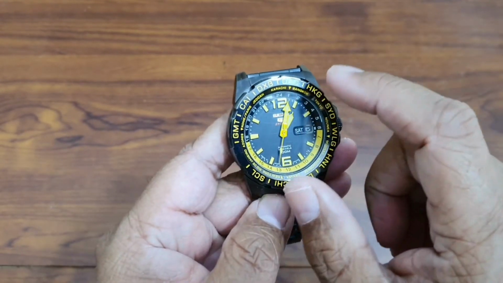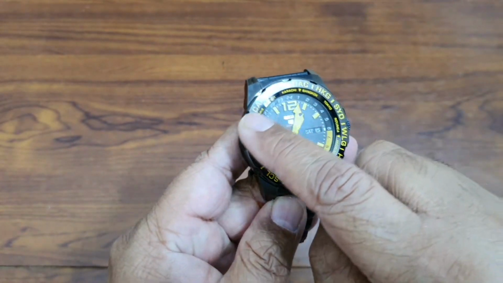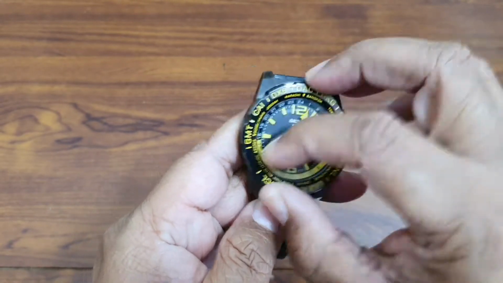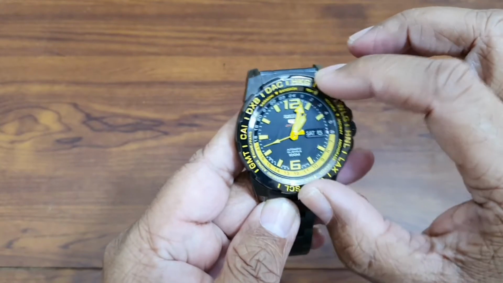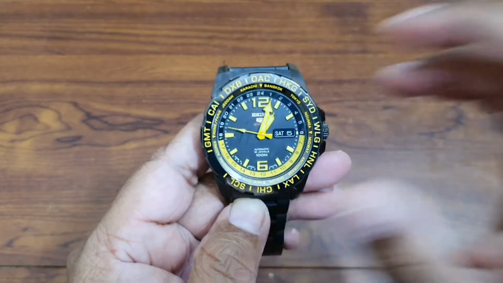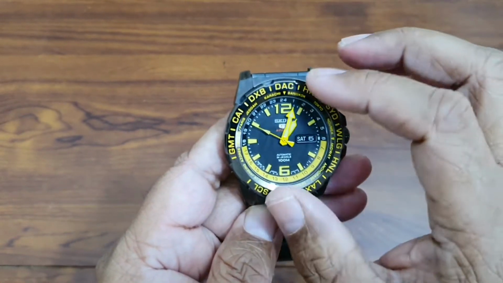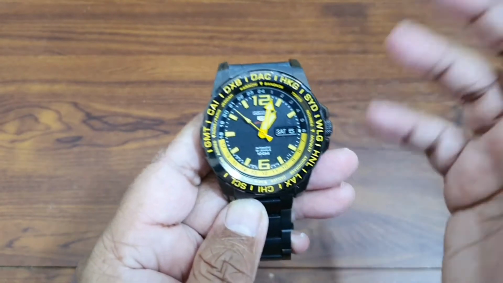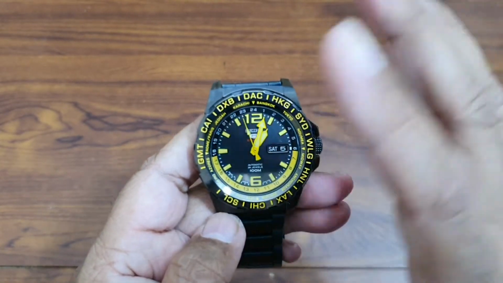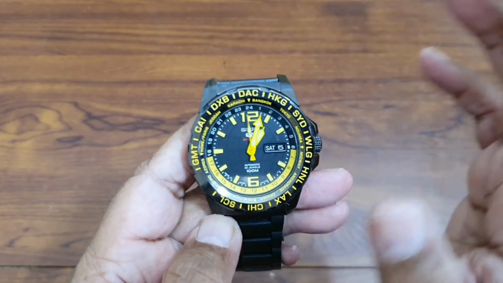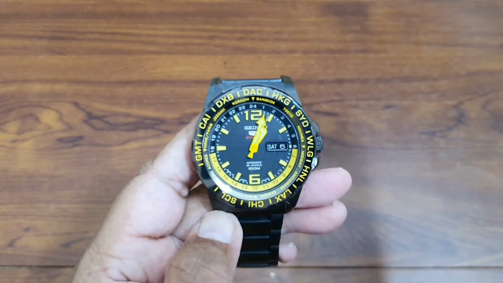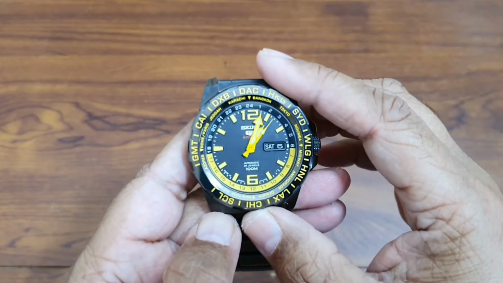What do you mean by world time bezel? All the major cities of the world are listed on this bezel, and it rotates. Using the present time in the present zone and this bezel, I can get an approximate world time in the other cities. This technique does not give you the exact accurate time, but it can give you an estimation, and then you can interpolate by yourself.